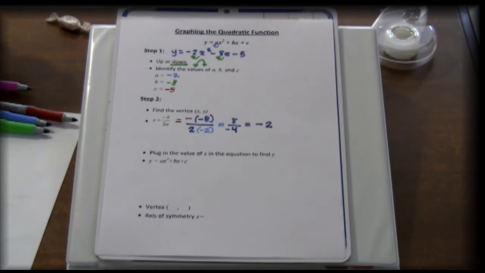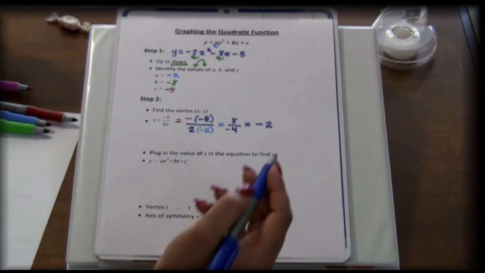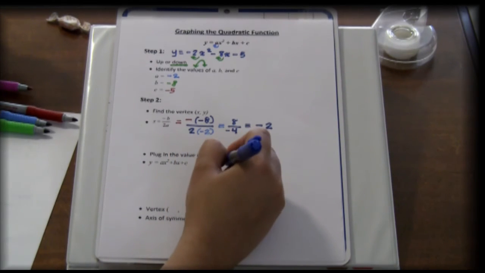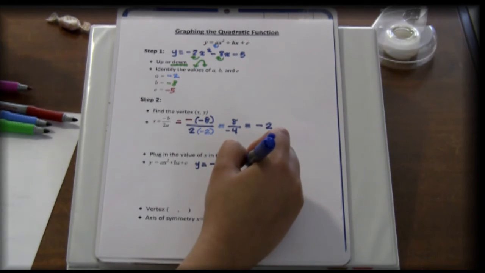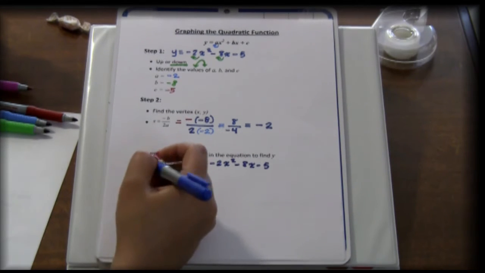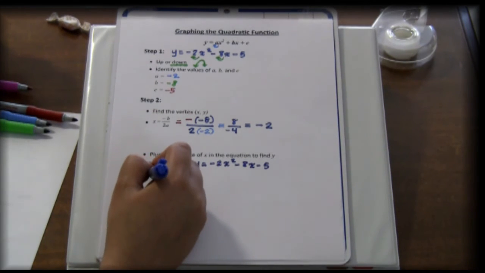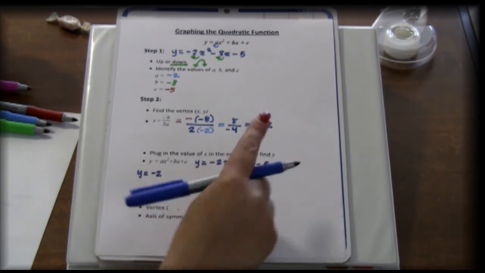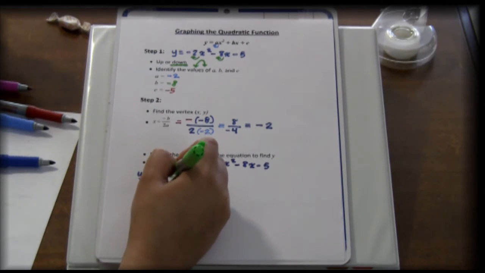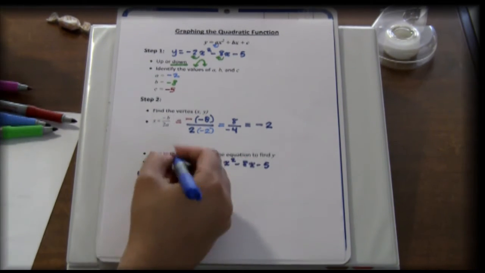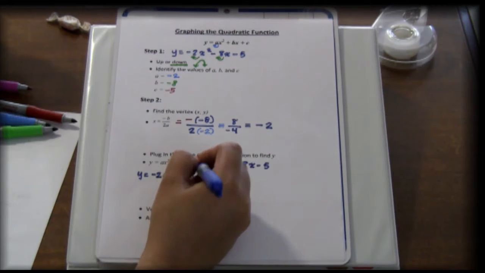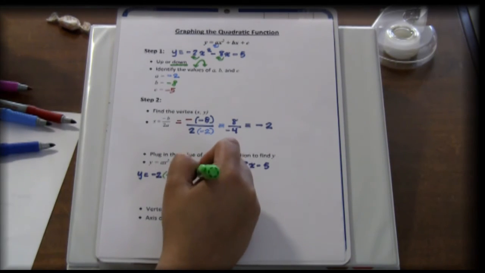To find the value of y, we need to plug in the value of x into our equation. Our original equation is y is equal to negative 2x squared minus 8x minus 5. Now rewrite this without the x's. Y is equal to negative 2. Our value of x is negative 2. So I'm going to go ahead and plug in this negative 2. And since our value is being squared, we can't forget that. Minus 8 times our value of x, which is negative 2.